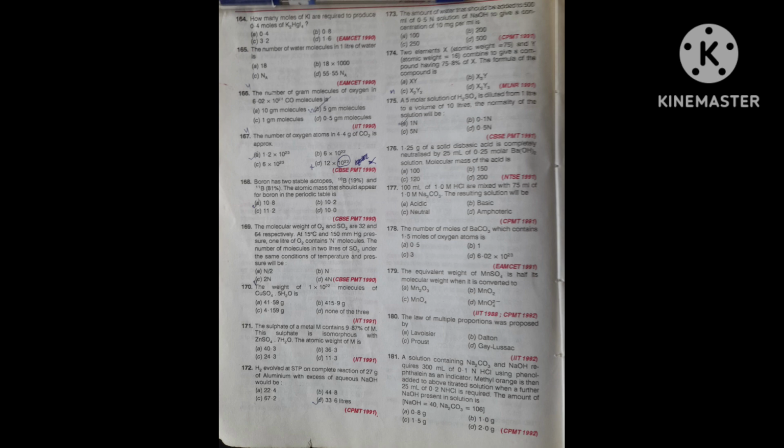1.25 gram of a solid dibasic acid is completely neutralized by 25 ml of 0.25 molar barium hydroxide, Ba(OH)2 solution. Molecular mass of the acid is option A 100, option B 150, option C 120, option D 200.